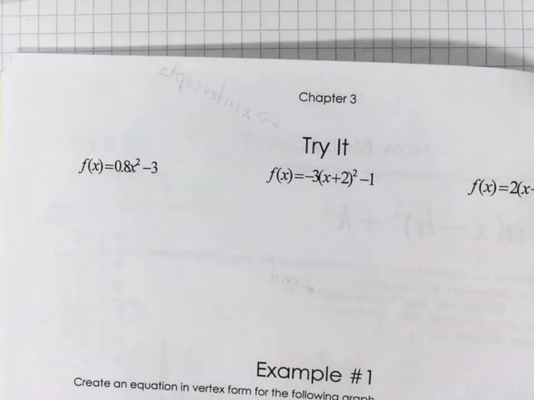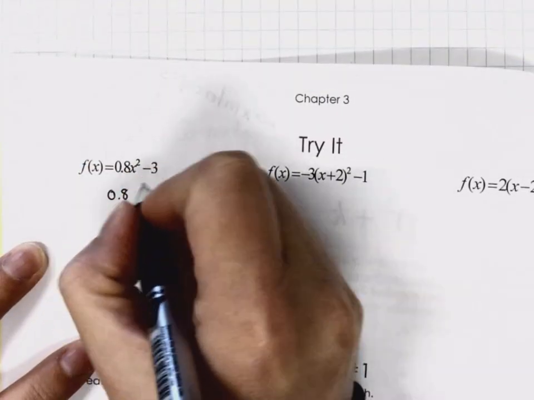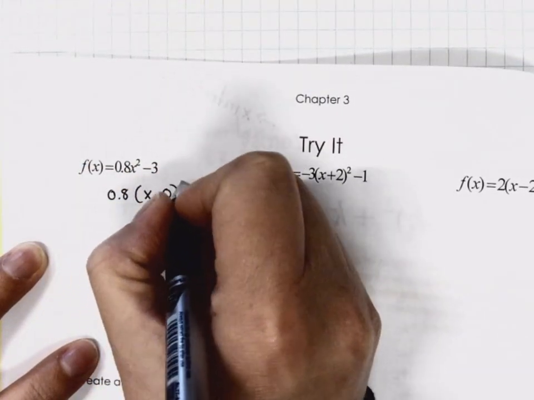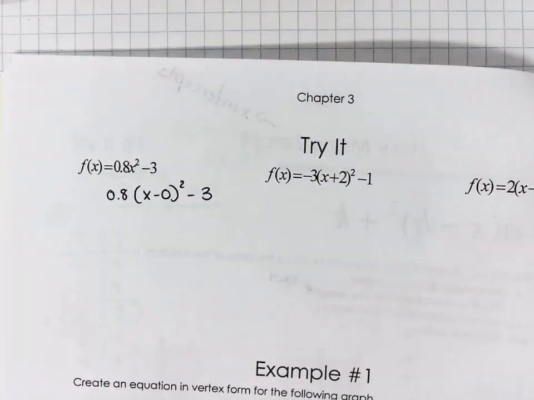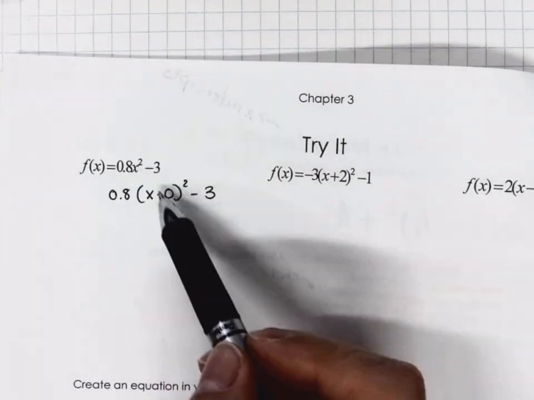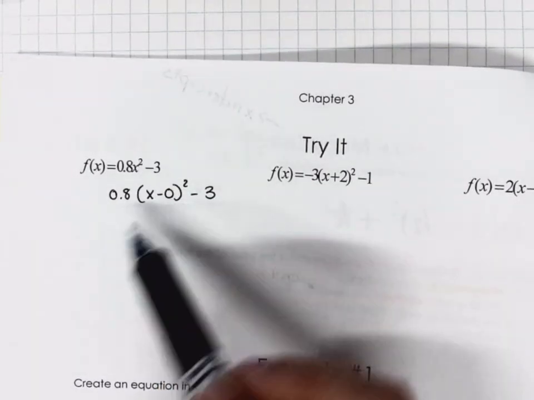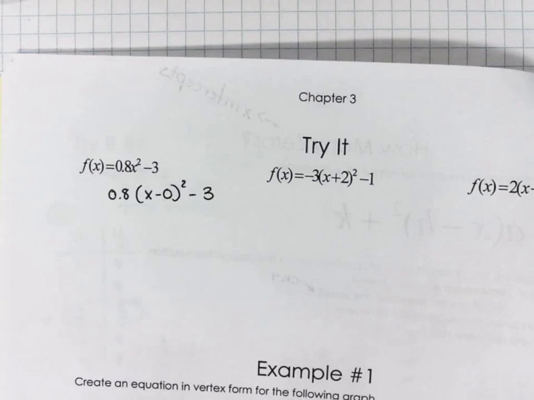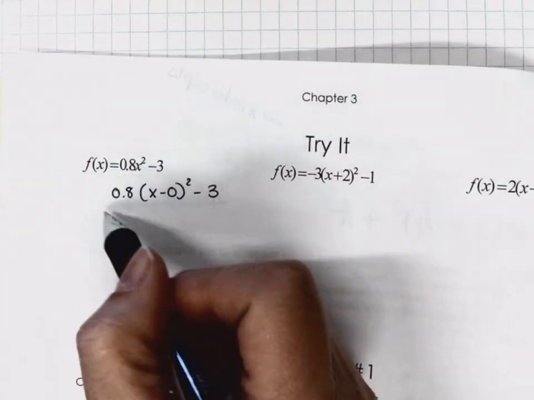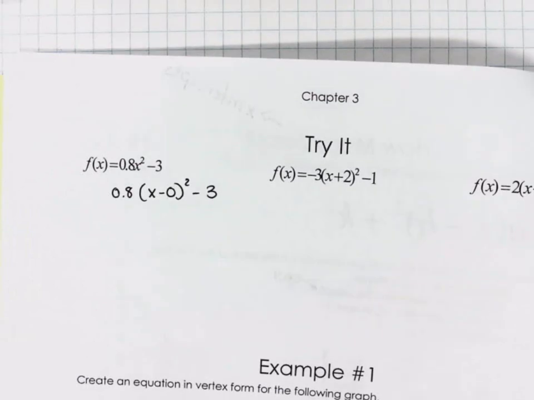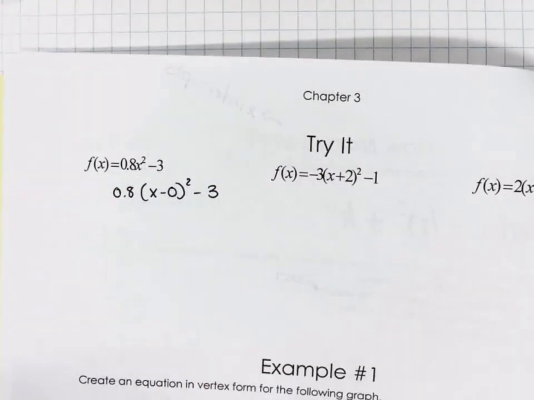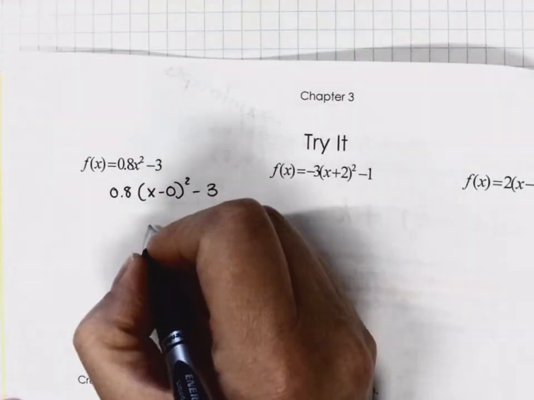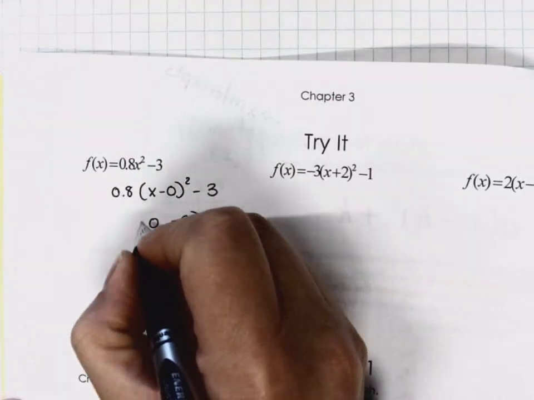What if I wrote it like this? Do you know where the vertex is now? This and this are the exact same thing, because if you subtract 0 or add 0, it's going to have no impact on it. So we don't usually write it like this. But if you see nothing with the x, like x is not in a bracket, and there's just an x squared, you know that the x coordinate of the vertex is 0. So there's my vertex, (0, -3).